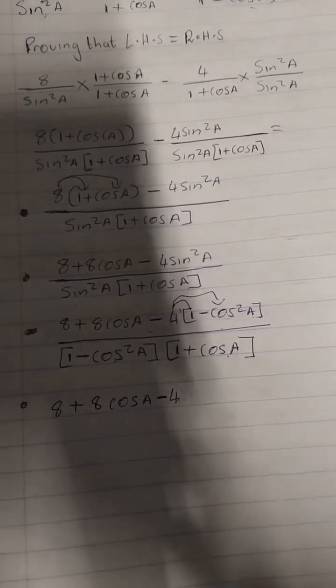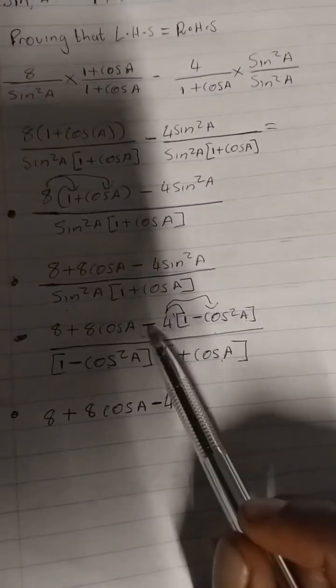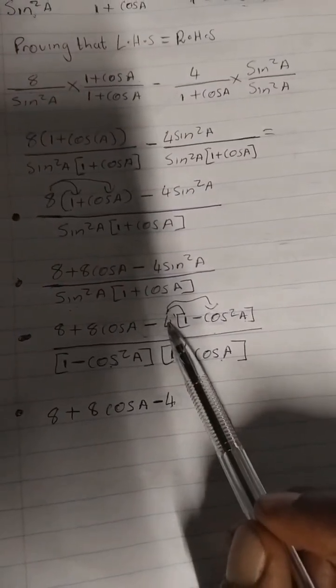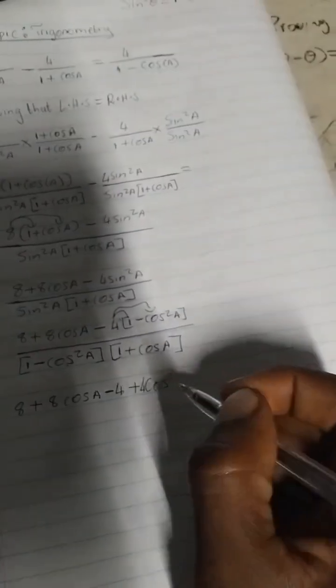Yes, it's going to be plus 4 cos squared A.